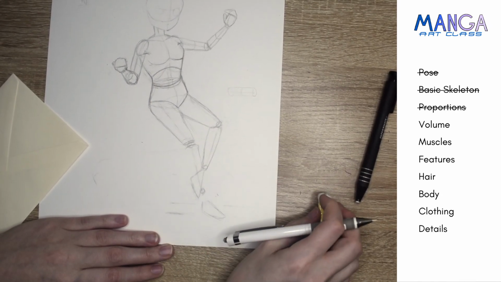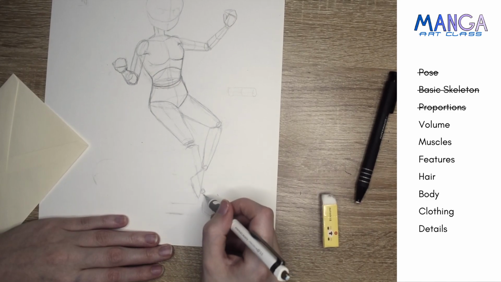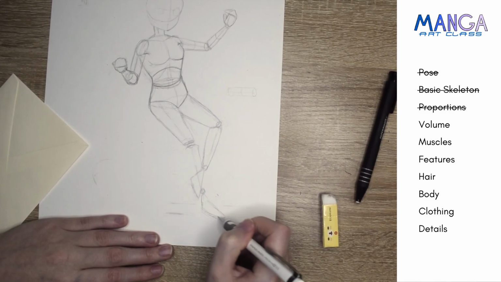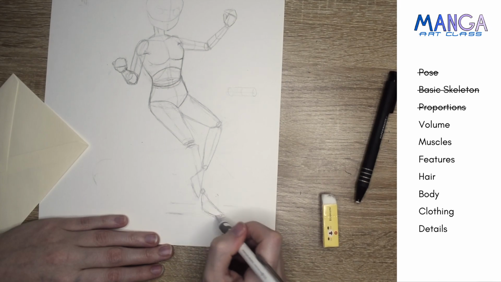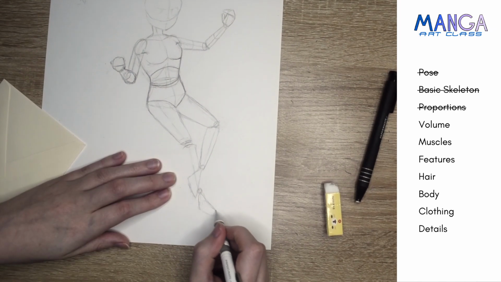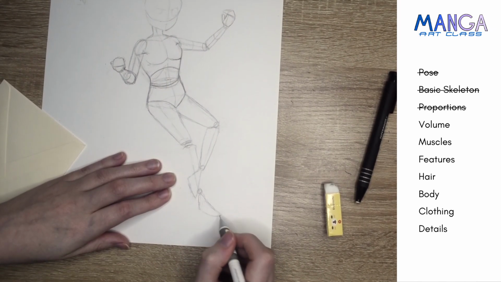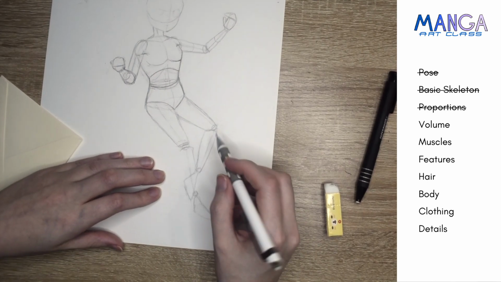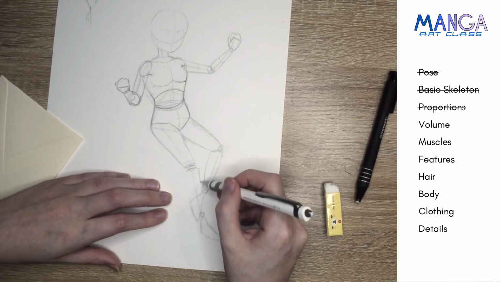But we do want to make sure, one of the big things you want to make sure is that the portions of the leg are even to each other, especially if they're straight on. So I'm just fixing that here. Redrawing the foot. And now it should be in correct proportion.